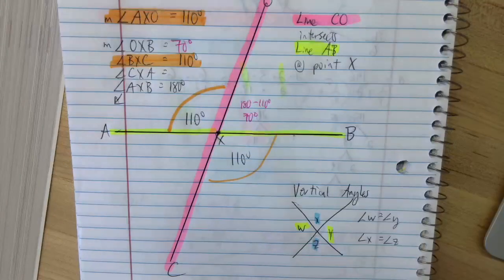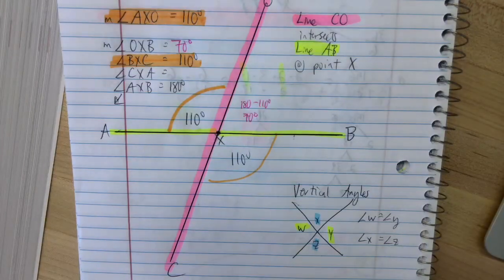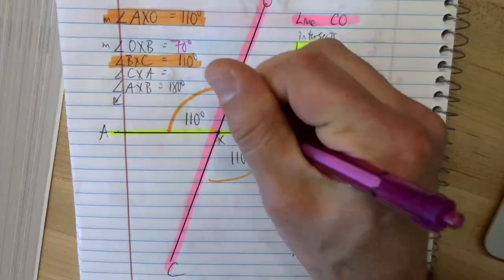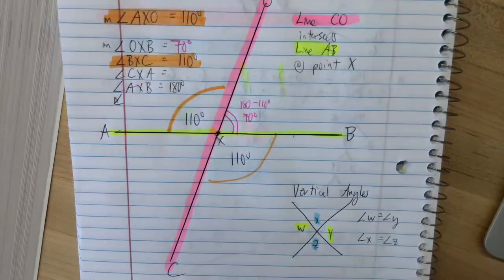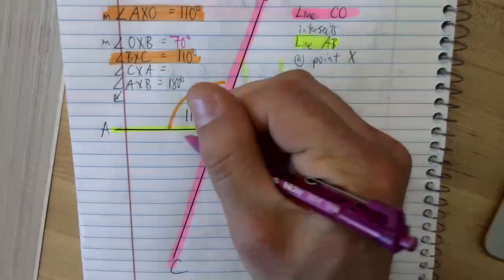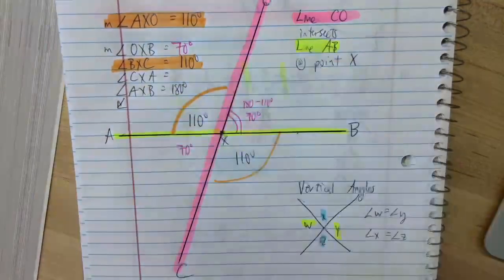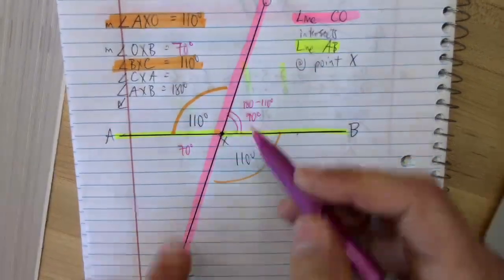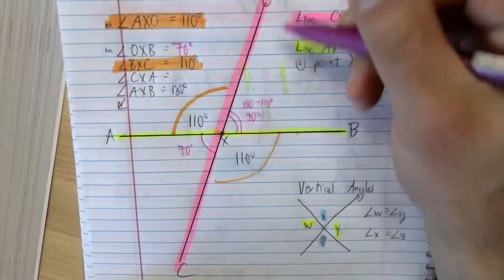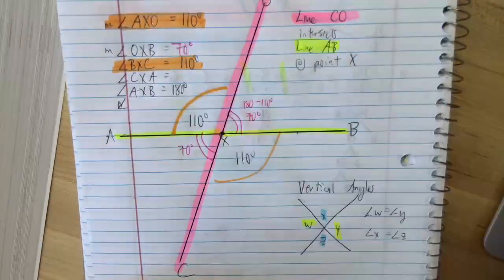Once we know that, Adeline, did you say you knew what AXC was? This one. Yes. What is it? AXC, that one's 70. That one is also 70. Now, I'm going to ask for a reason. Do you know the reason? It's the same angle as the other one. It's vertical to OXB.